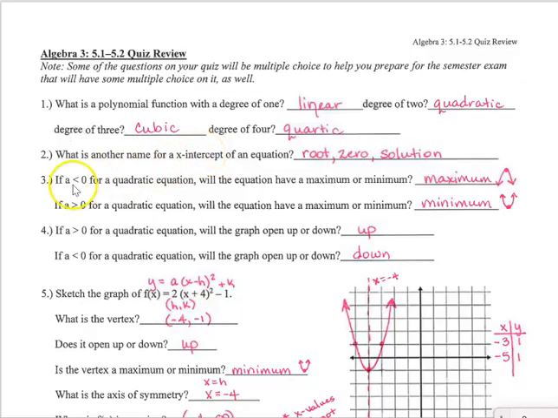All right, then if a is my leading coefficient, so we usually refer to it as ax squared plus bx plus c, when a is less than 0, meaning it's negative for a quadratic equation, then it's going to open down. And if it opens down, then it's going to have a maximum point.